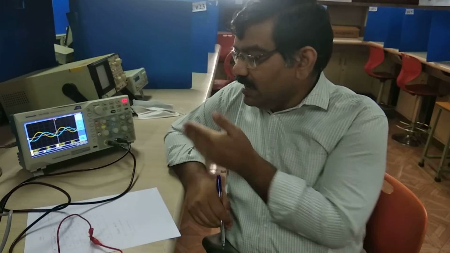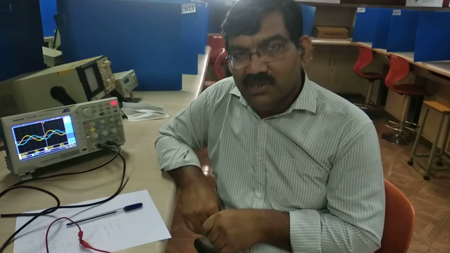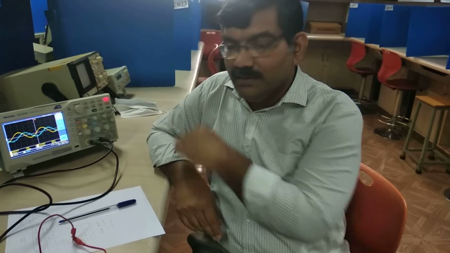But as we have the facility of a 2-channel CRO, we cannot use a third one for the input signal. That's why we have compared with the clock, that is 16 kilohertz, and whatever variation is there is the modulated output. So this is about pulse position modulation.